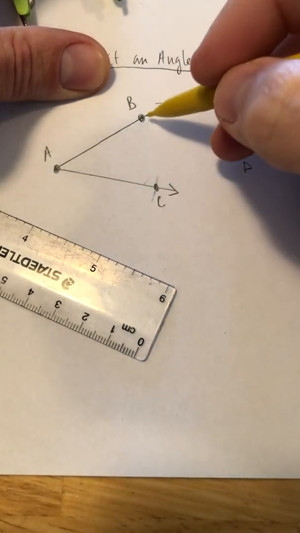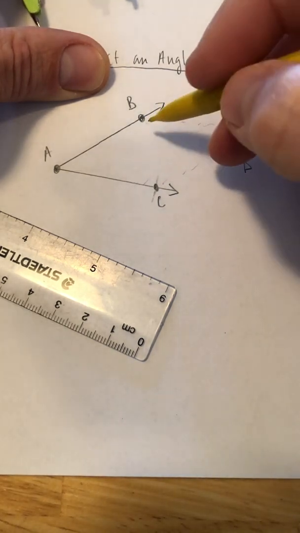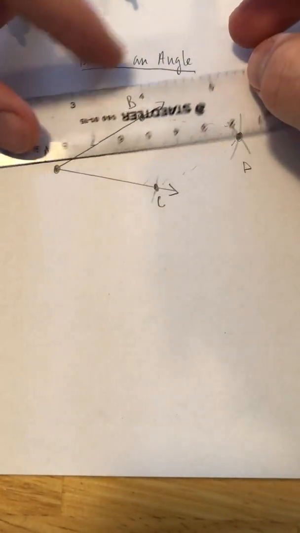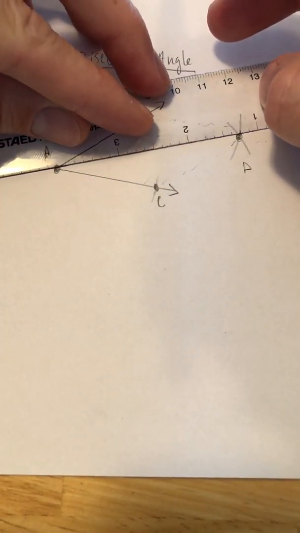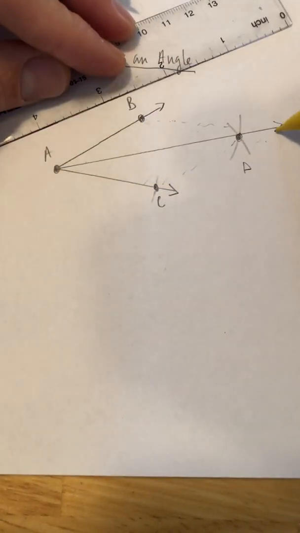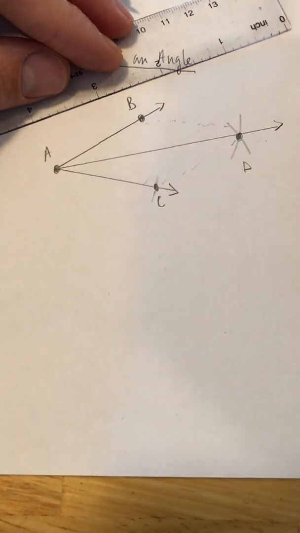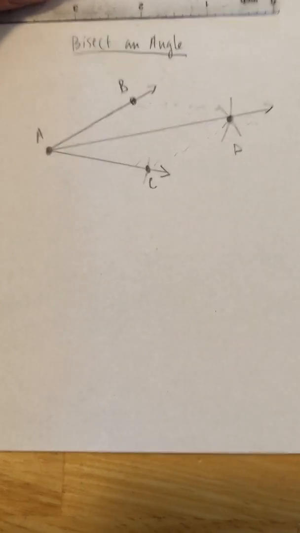Now, notice that this is the rhombus right here. Okay, but I don't need to draw in these extra vertices because I'm just going to use my ruler and construct the angle bisector from here. It's a ray. I'll start from A, the vertex, and go out. Okay, and so these 2 angles right here are exactly the same measure. That's bisect an angle.